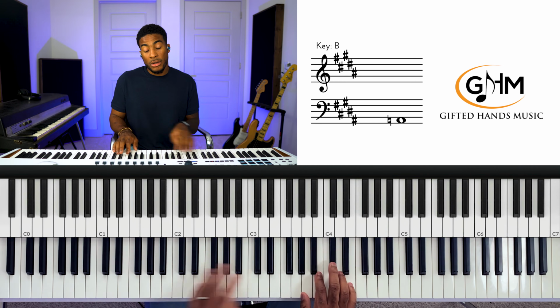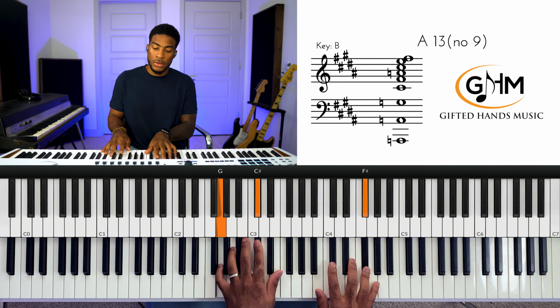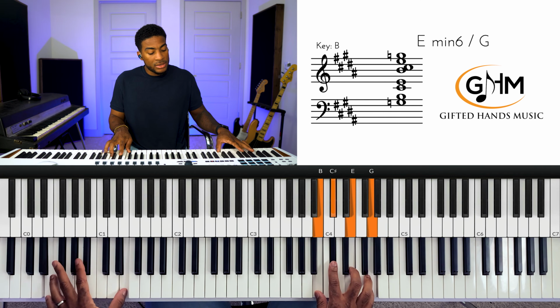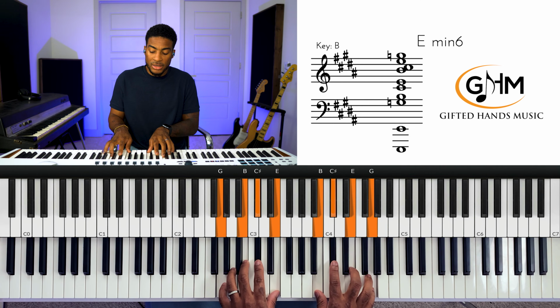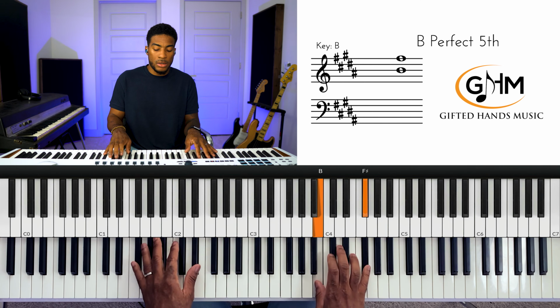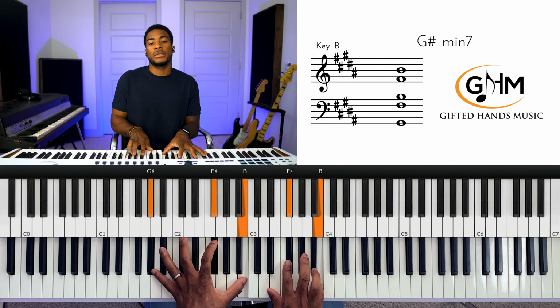So, near blessed Lord, flat 7, to the minor 6. The 4 chord as a minor 6. I got it inverted, E minor 6. 1 over 5. 6.